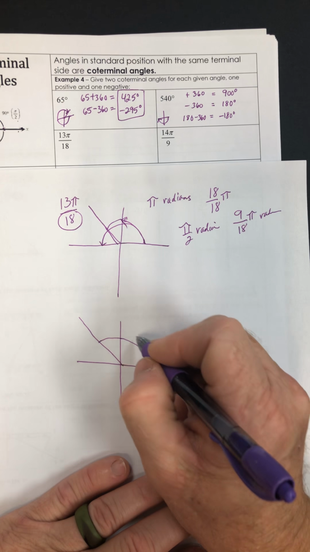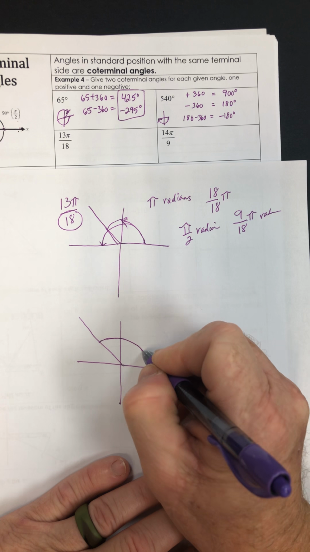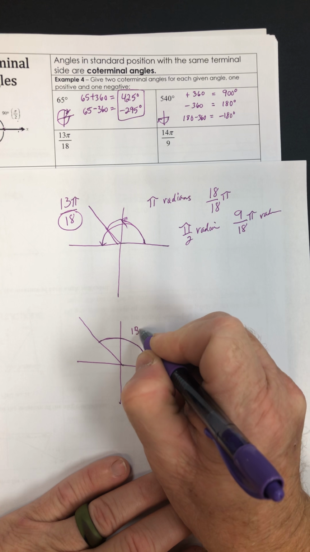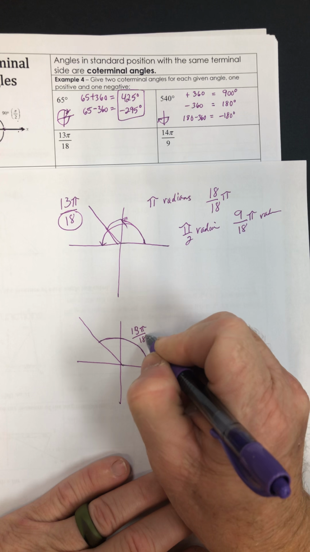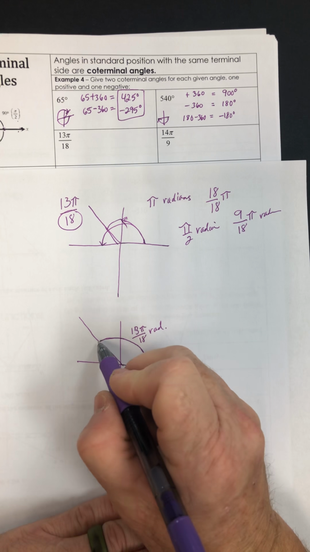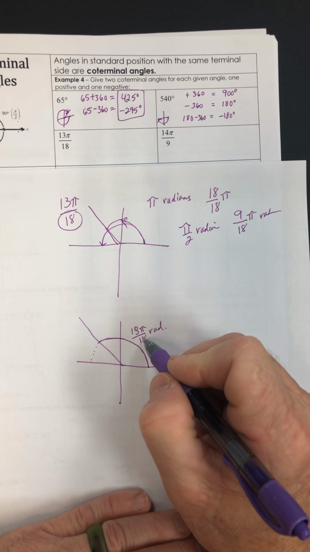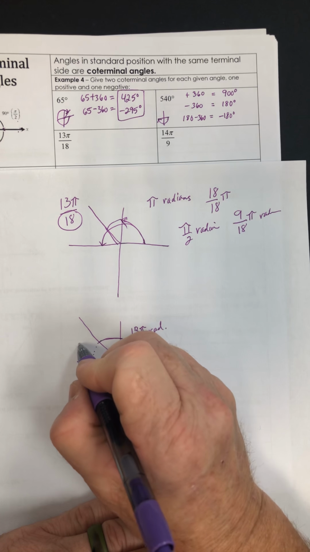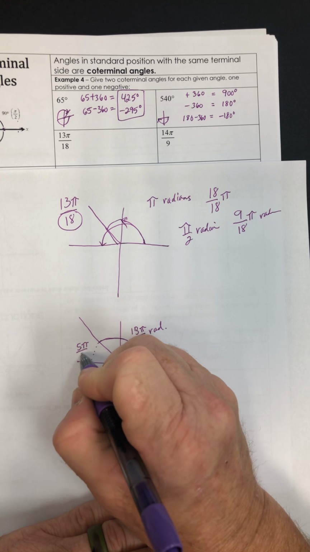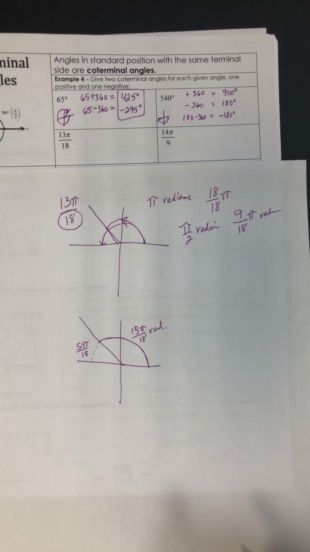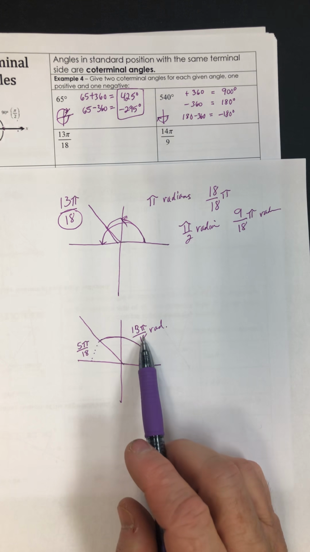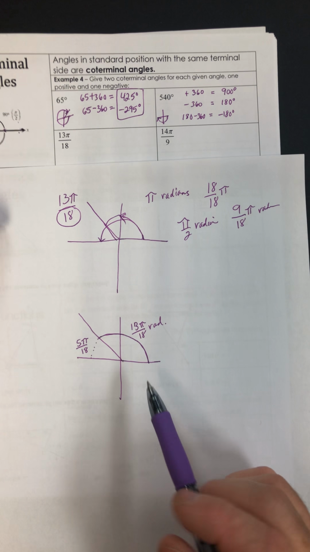And this big angle would be 13 pi/18 radians. Well, how much is left? What's my reference angle? Well, how much left is it from 18? This would be 5 pi/18. So my reference angle is 5 pi/18, but my initial angle is 13 pi/18.